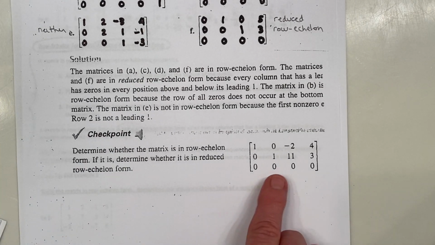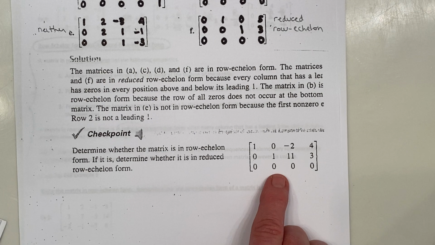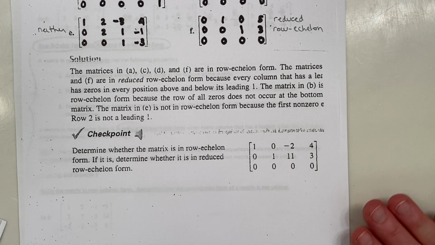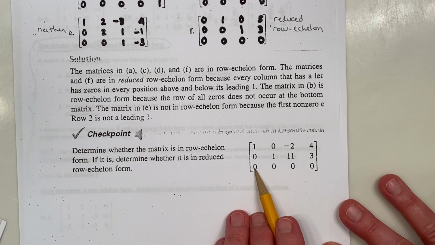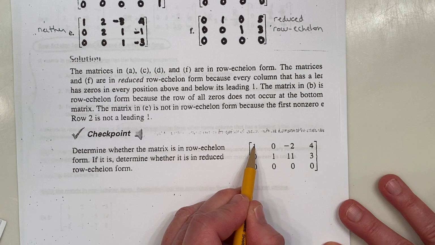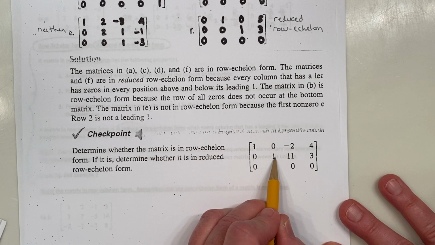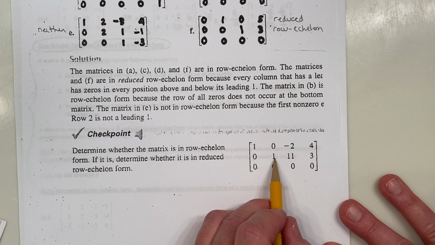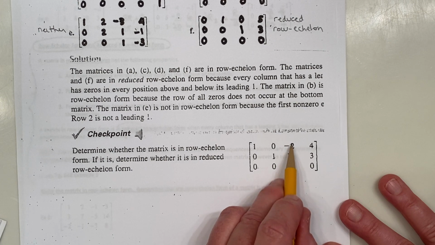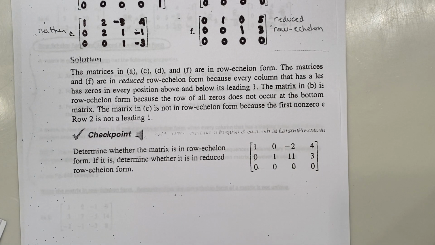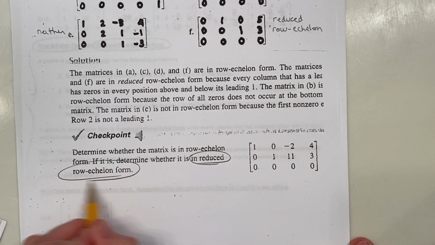All right, we've got a checkpoint here too. Determine whether the matrix is in row echelon form. If it is, determine whether it is in reduced row echelon form. All zeros, bottom row, we're good to go. Row 1 starts off with the 1. Row 2 starts off with the 1. Looks like above all these ones and below these ones, we have zeros. It doesn't matter that this is a 0 here and there are numbers above it. So we're going to say it is in reduced row echelon form.